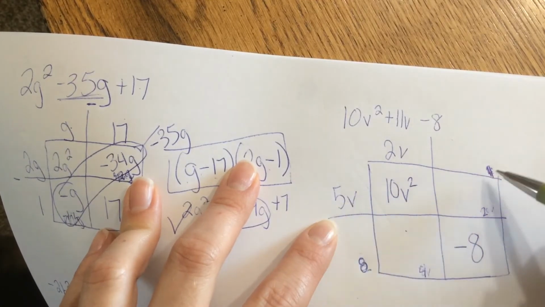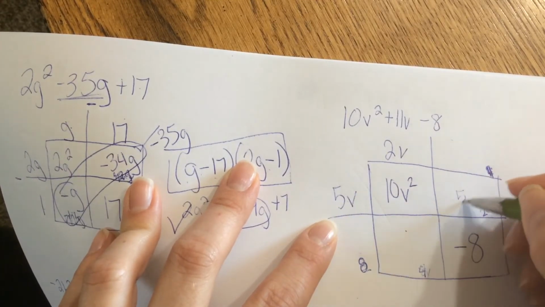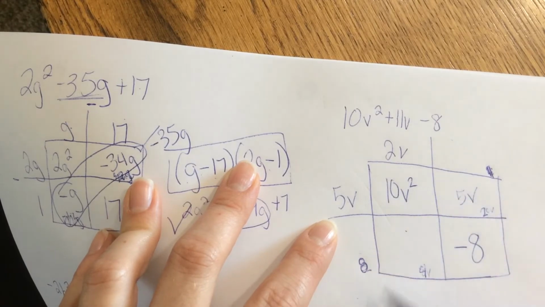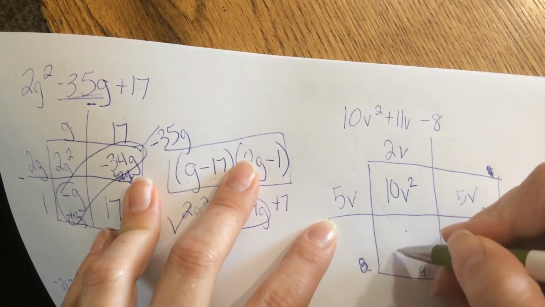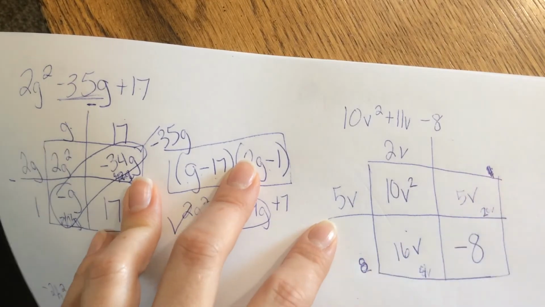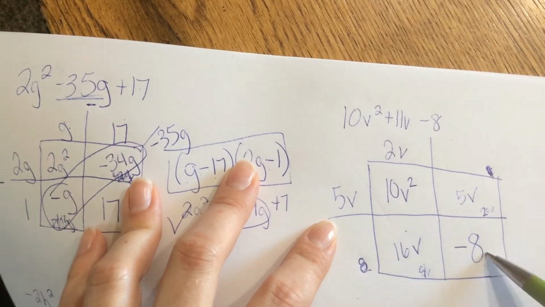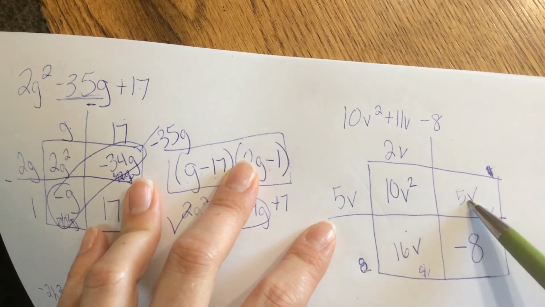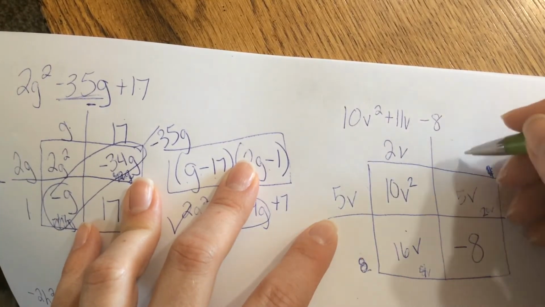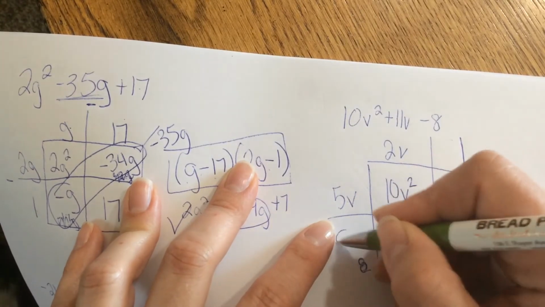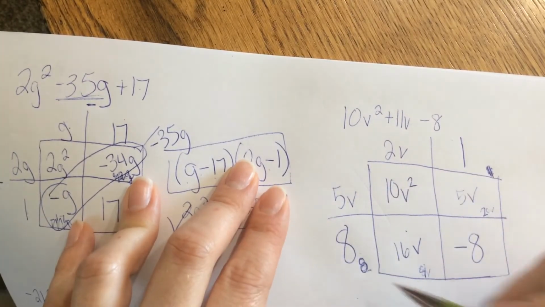Okay, 5v times 1 is 5v. And 2 times 8 is 16v. Again, we're going to subtract these because they're going to be different signs. So if I take 16 minus 5, I do get that 11. So I know that this one right here is going to be a 1, and this one right here is going to be an 8.